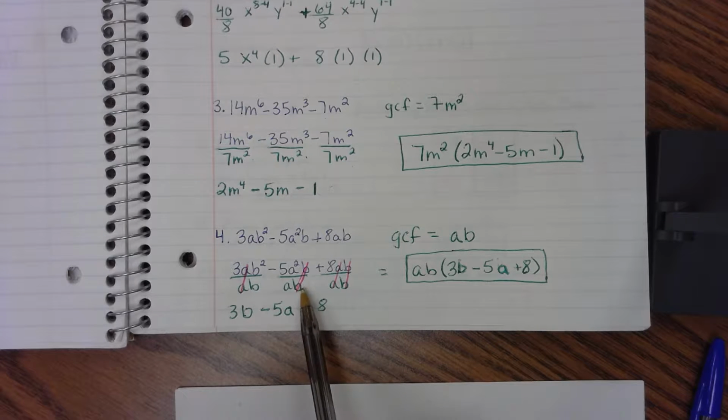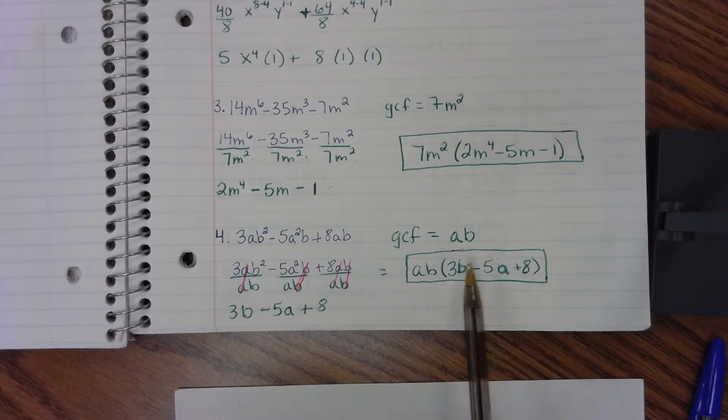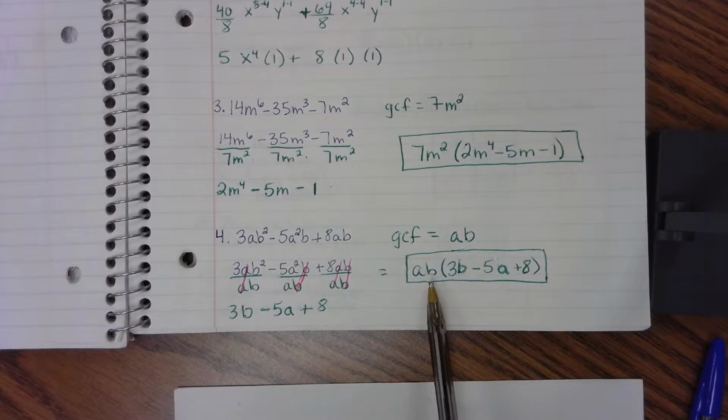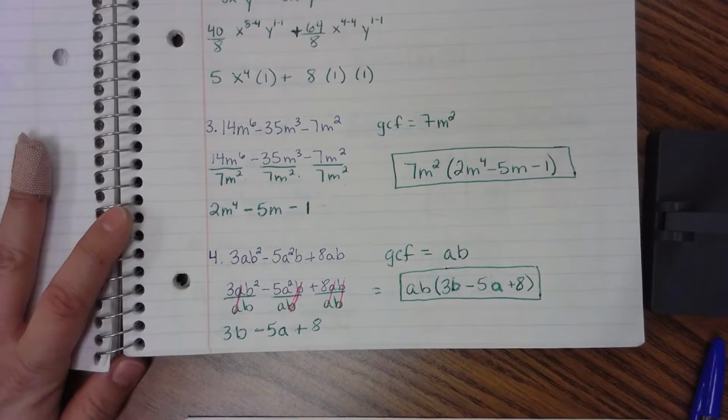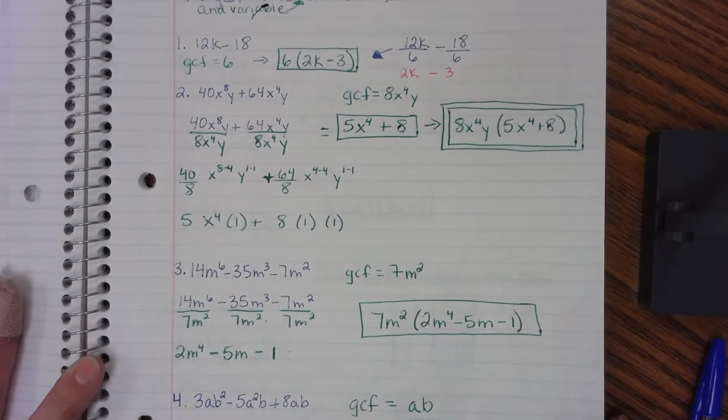In the second term, 5A squared B, the B's simplify out to leave me with a 5A. And in the last term, the A and the B simplify out to leave me with just the 8. So I take my greatest common factor of AB and I multiply it by my factored form. These are all examples of greatest common factor.